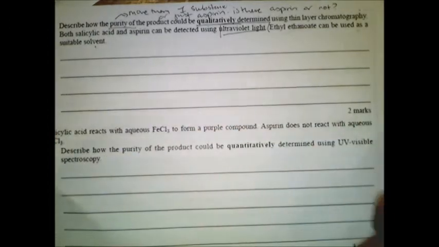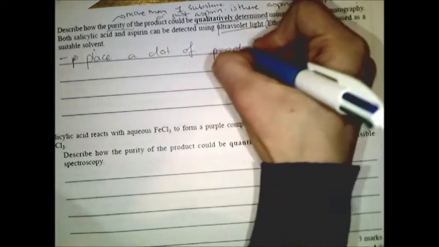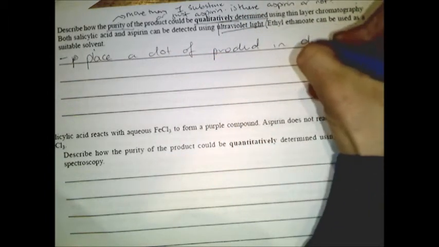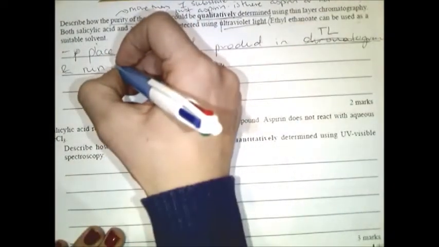Okay, so you would basically say pop a dot of product on your chromatography plate, place a dot of product in chromatogram and run the thin layer, full stop.